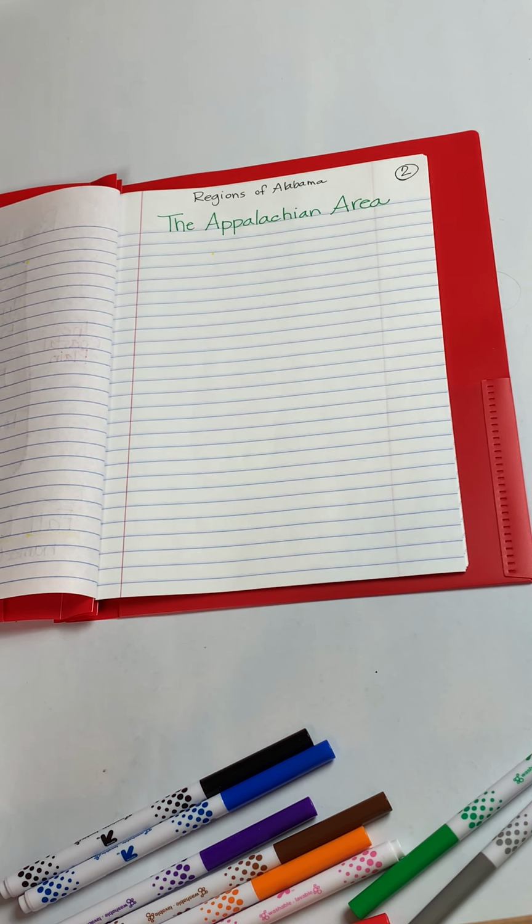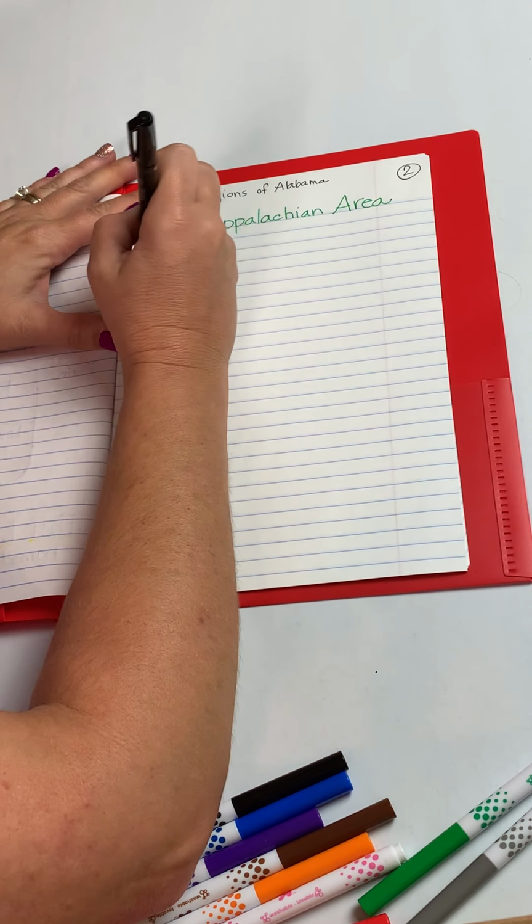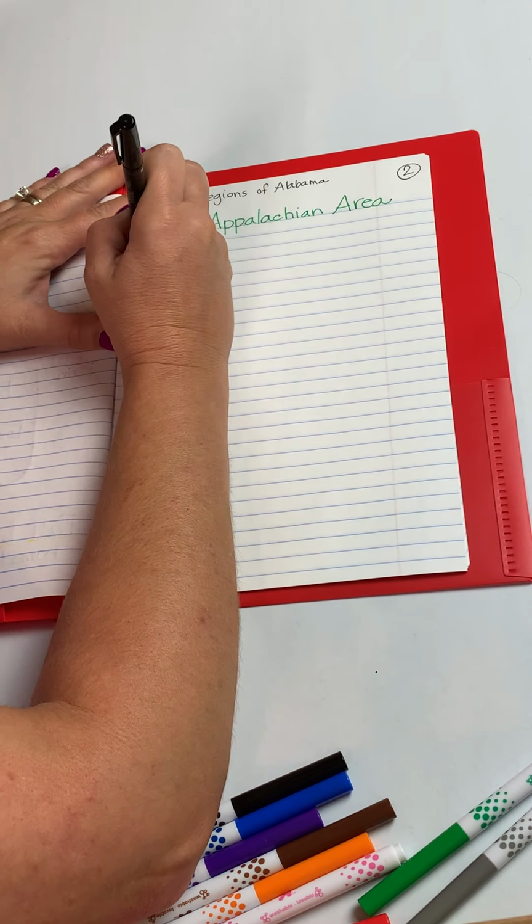And then once you have your title, we're going to go ahead and block off our page. I like to do this because this makes me mindful of how much room I have for each part. There were 4 parts in the Appalachian area, so we're going to start here and make a big rectangle on our page.